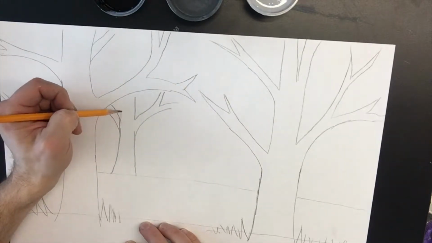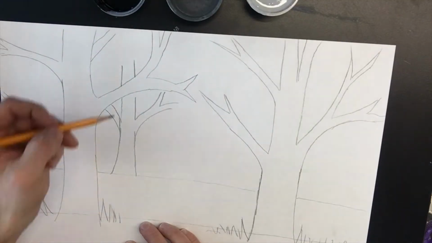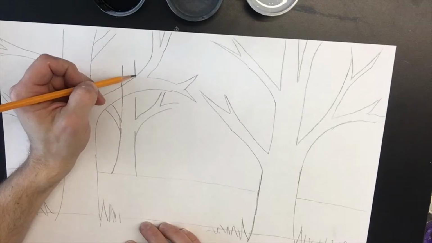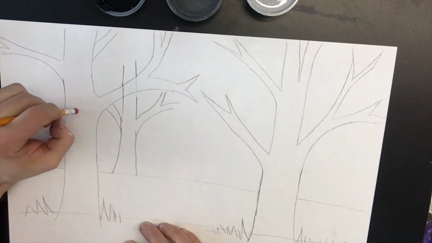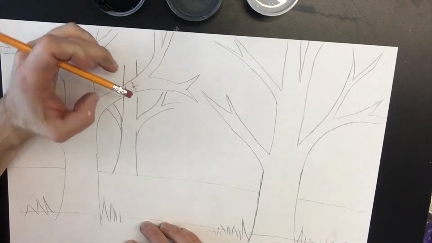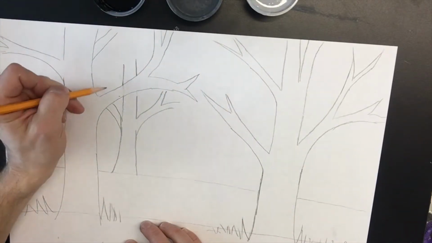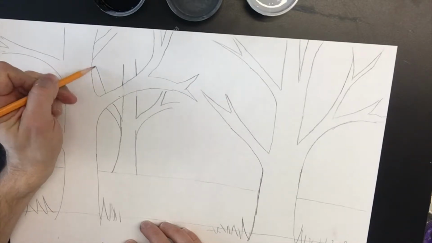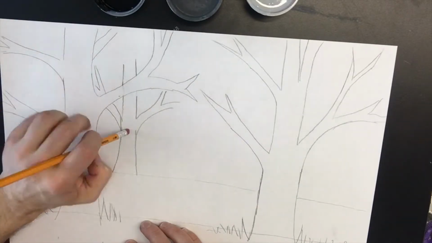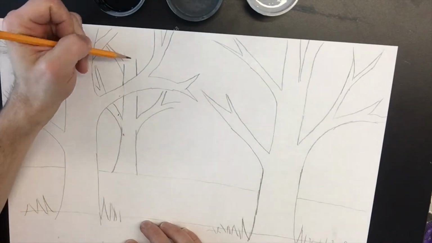This time, notice I'm drawing the tree in back of the tree in front. I don't do a line on top of or through the branch, because then it's not going to make sense. It's not going to look like it's behind. So I have to draw my tree so it looks like it's behind the tree in the front. All right, I'm adding some little branches here. Erase that line. And maybe some more branches here.